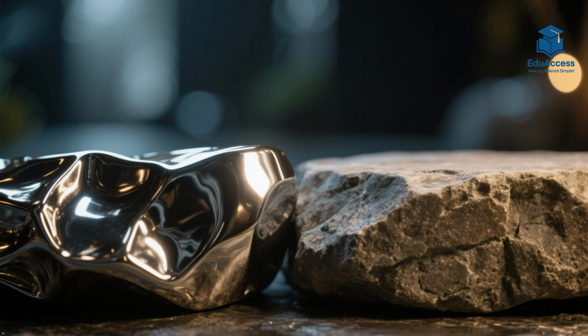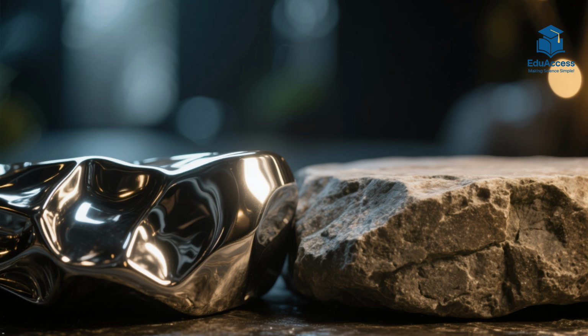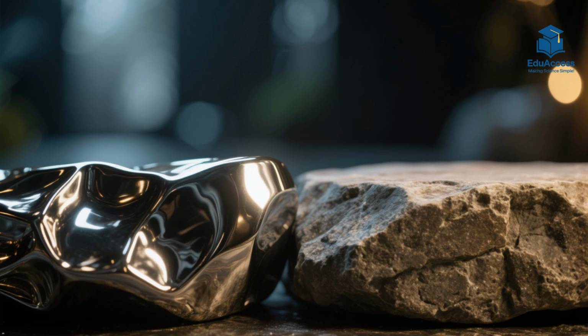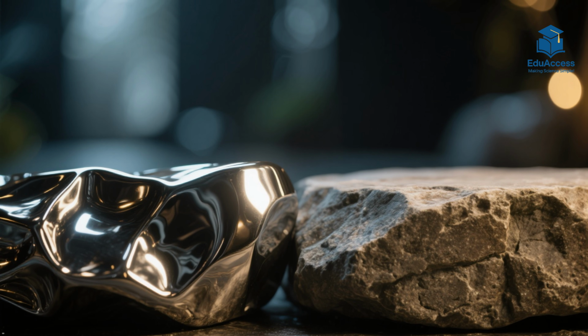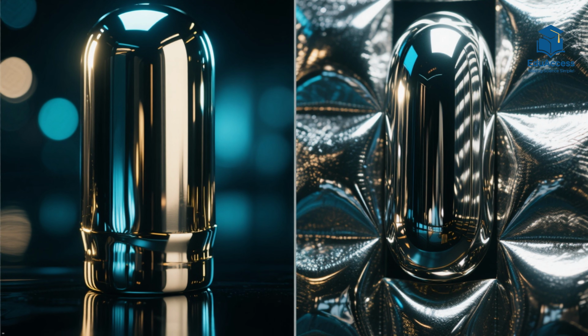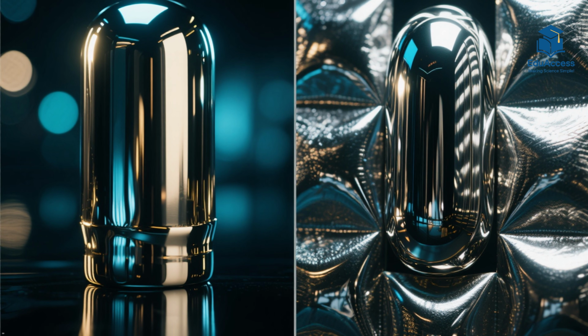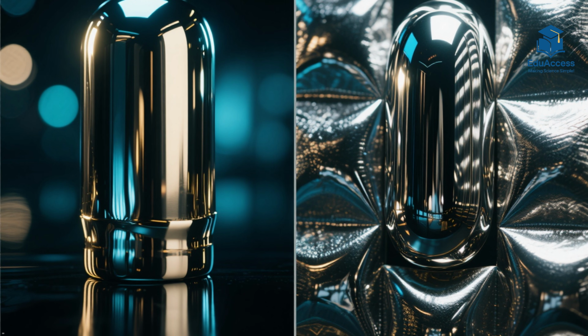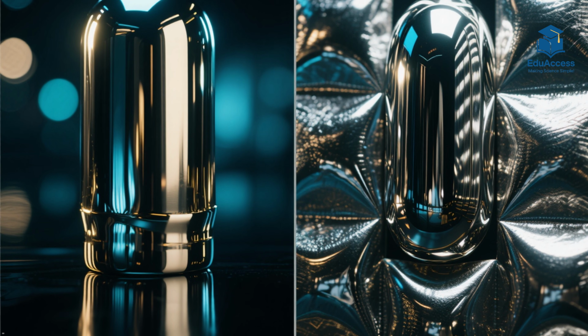Appearance. Lustrous versus non-lustrous. When you look at something, you see its appearance. Some objects look shiny. We call this lustrous. Others look dull. We call this non-lustrous. Do you know why metals are lustrous? Metals have a unique property. Their atoms reflect light. This makes them look shiny.